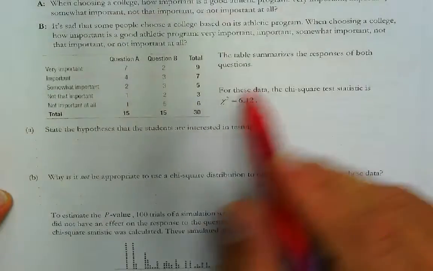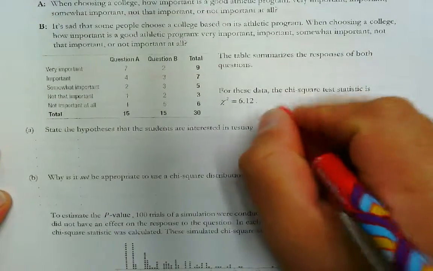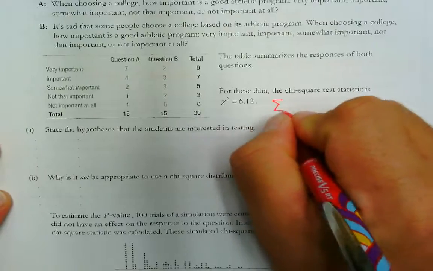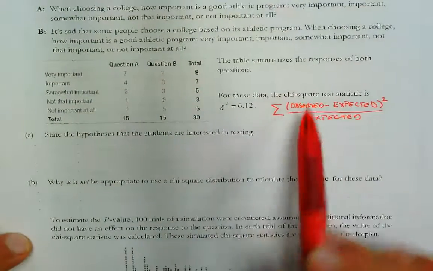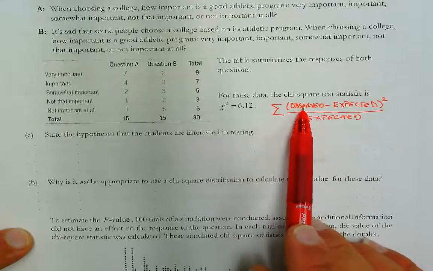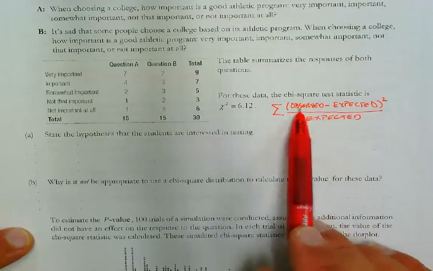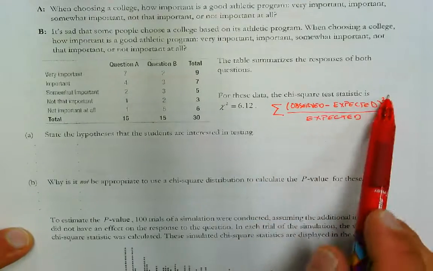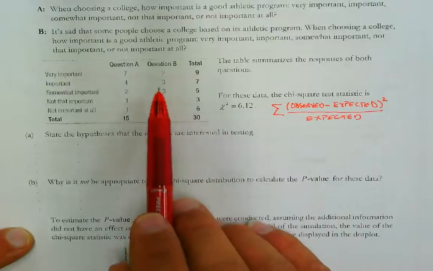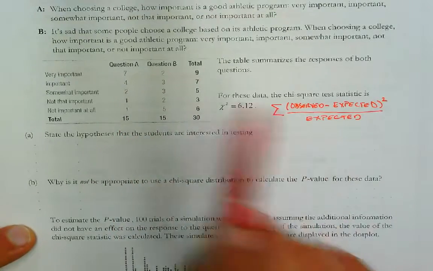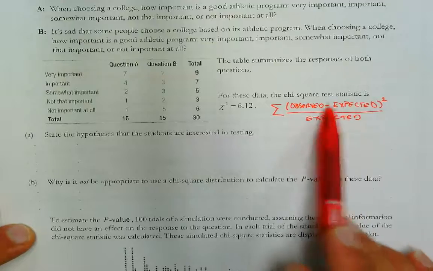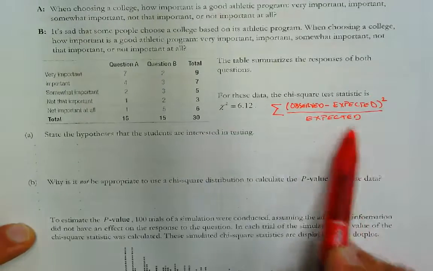You can always check that chi-square test statistic. Remember that it is the summation of your observed minus your expected value, so the difference between observed and expected, squared, all over expected. If you do that for each of our pieces, you'd be able to get there. How we find these expected values will come up a little bit later.